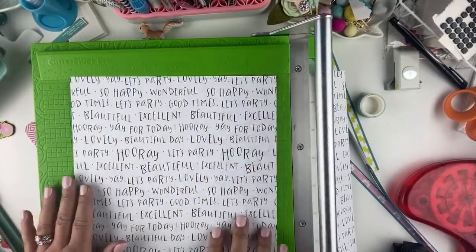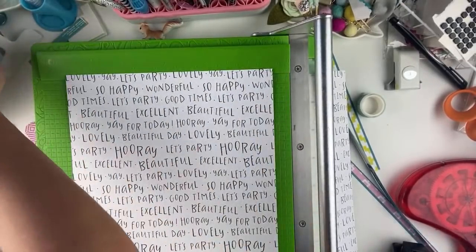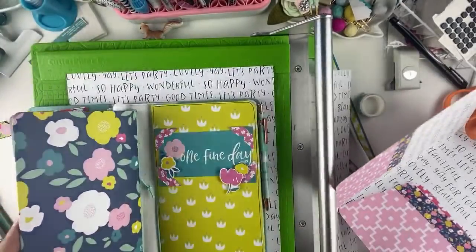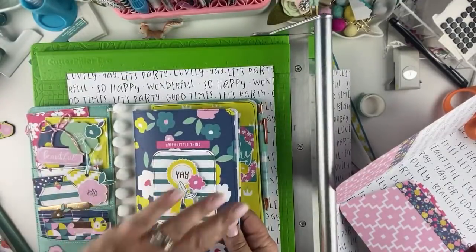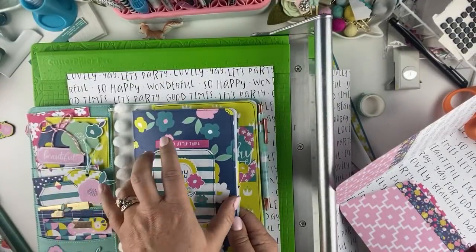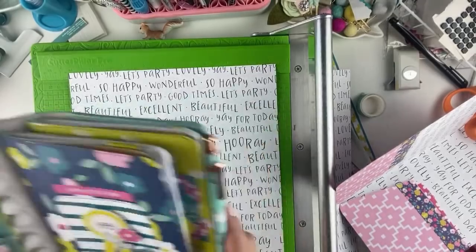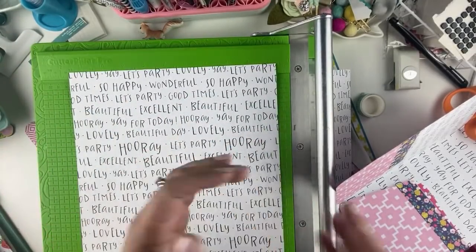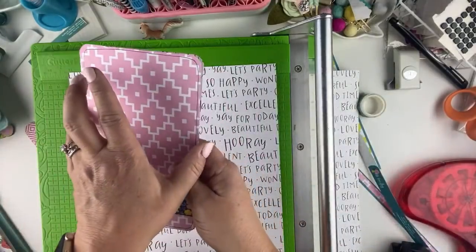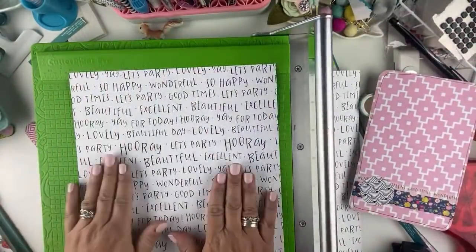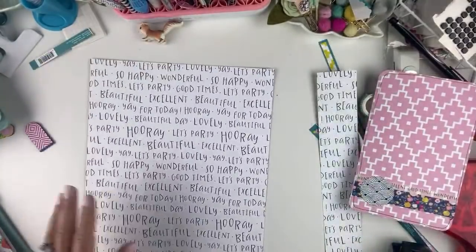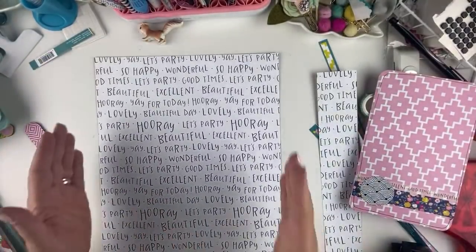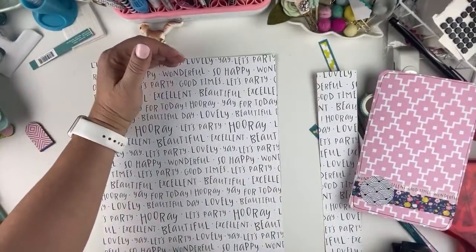The reason I want it to be 10 inches wide is that my inserts, remember, the standard wide inserts are 5 inches. So if I have my piece that is 10 inches wide, when I fold it in half, it will be 5, and then it will be the width of my insert. All right, so I have my piece. It is 10 inches wide by 12 inches tall.